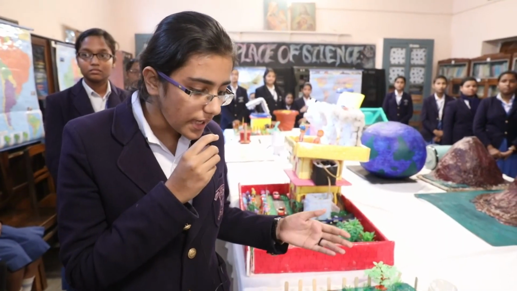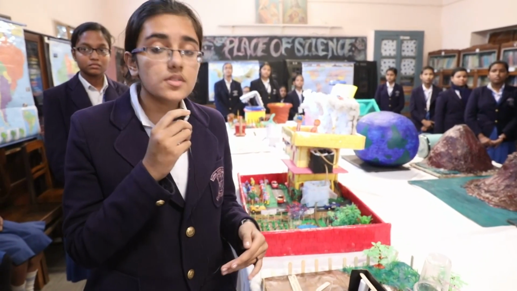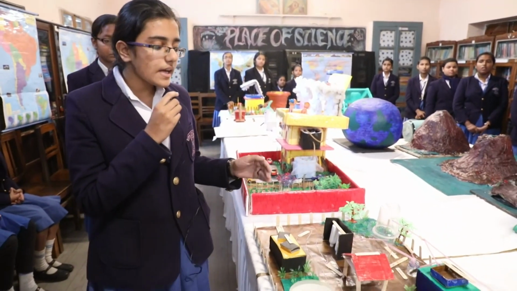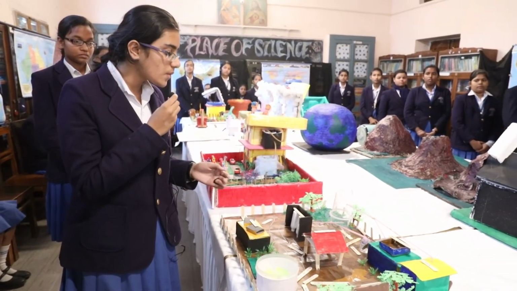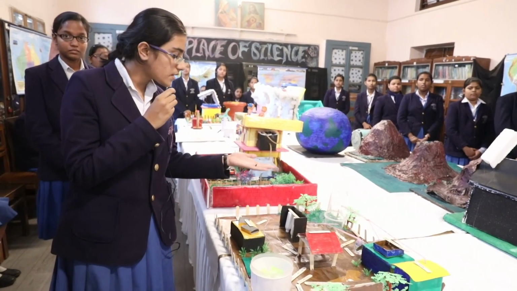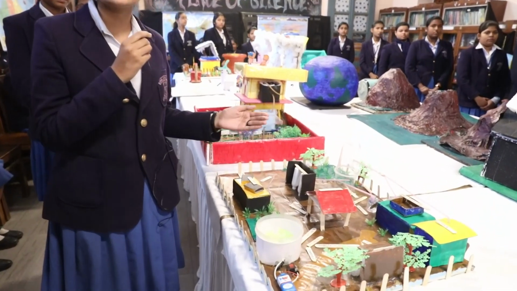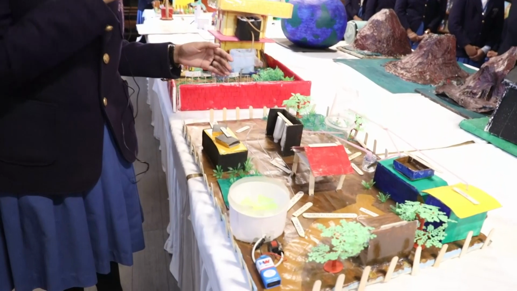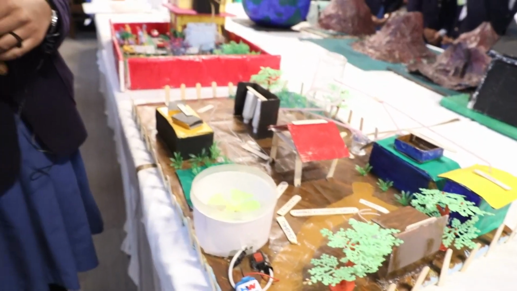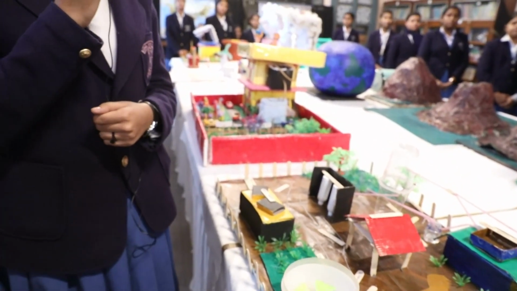This is a project on organic farming represented by the students of Standard 9B. Organic farming is a system of farming which is primarily based on cultivating the land and raising the crops in such a way as to keep the soil alive and in good health by the use of manure.